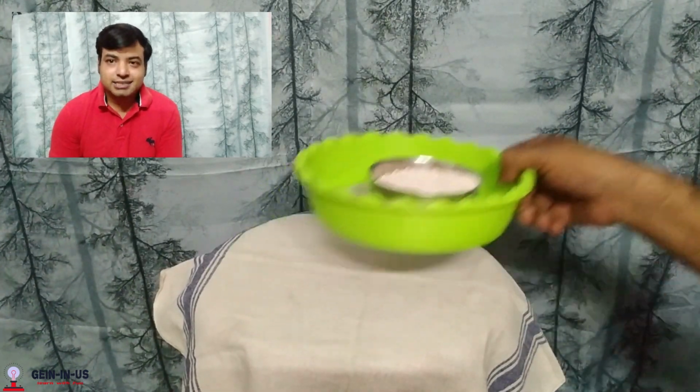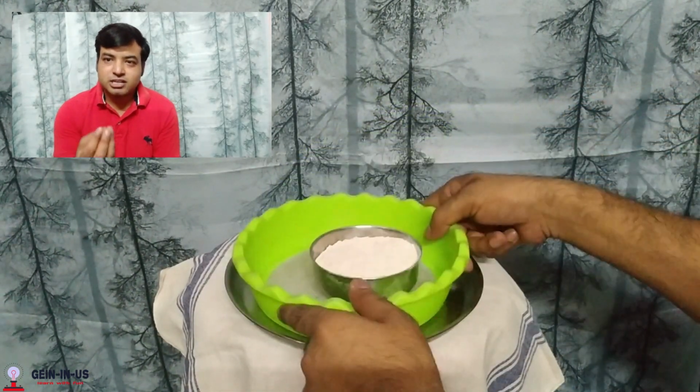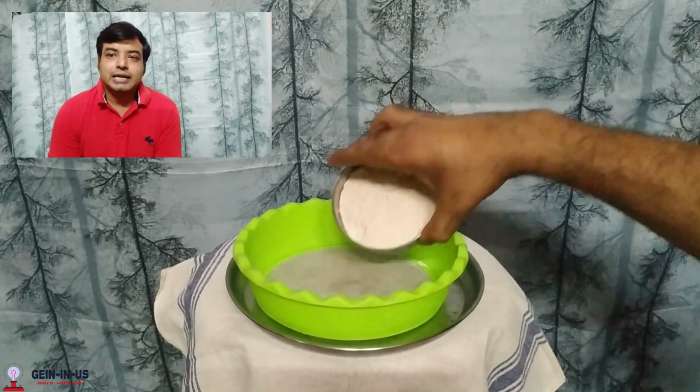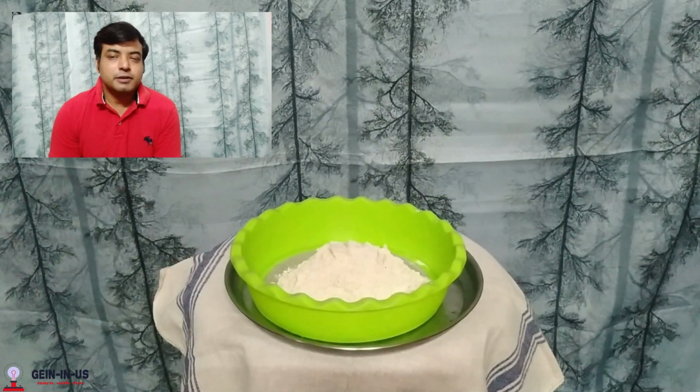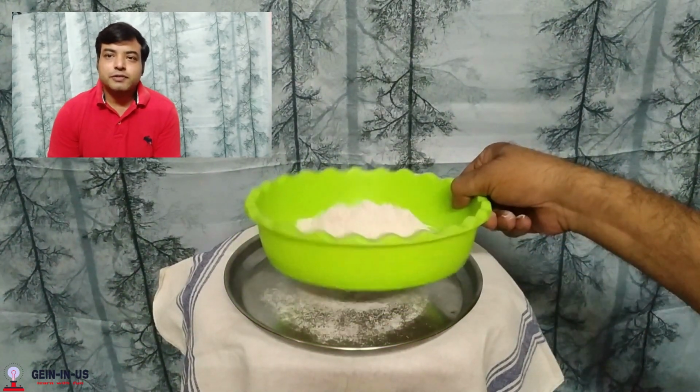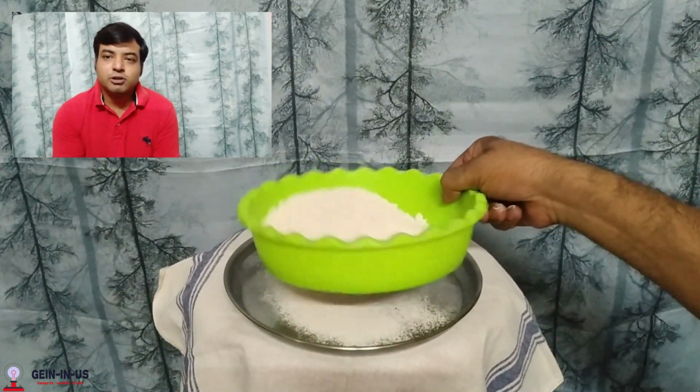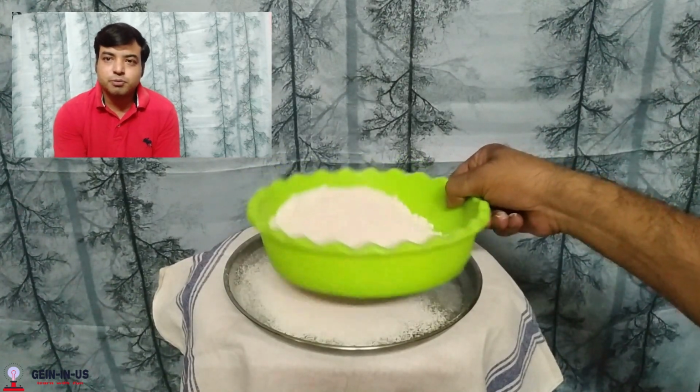So let's do an activity. For that I need a sieve. You can see this flour. In this flour there are many unwanted bigger particles that we don't need. So what we have to do is put this plate at the bottom so that we can collect the smaller particles, then put the sieve on top of it, and put the flour on it. After putting the flour, we have to shake this sieve so that the smaller particles pass through the pores.